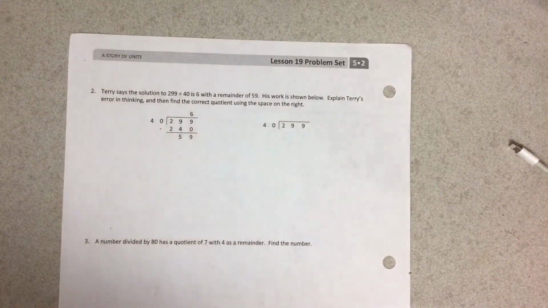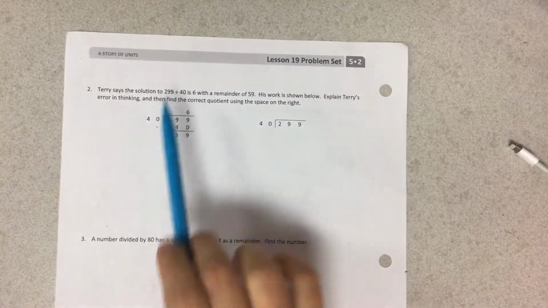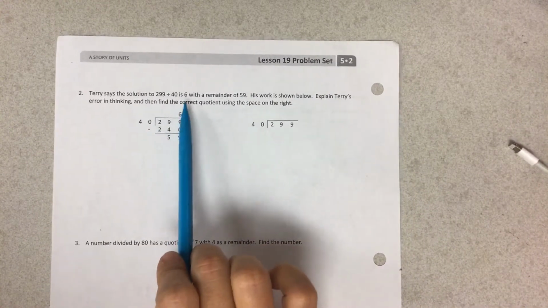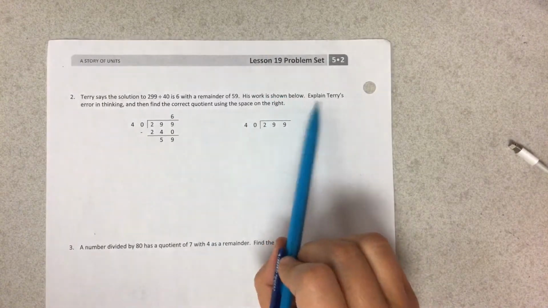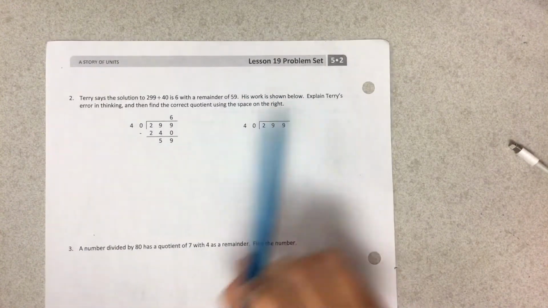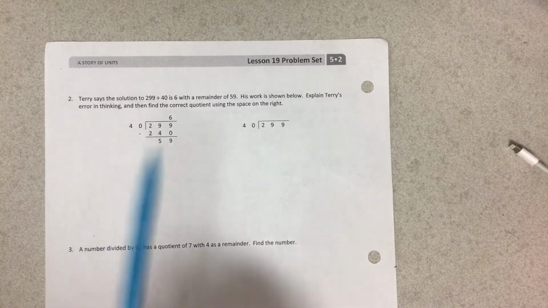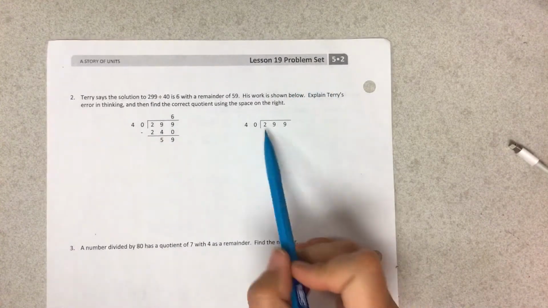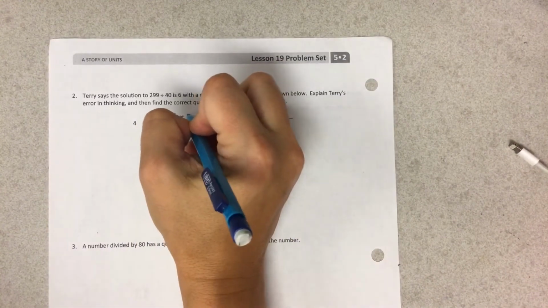All right, so we're going to continue with some problems on the back. It says that Terry says the solution to 299 divided by 40 is 6 with a remainder of 59. His work is shown below, but there is an error in his thinking, and we need to find the correct quotient using this right here.